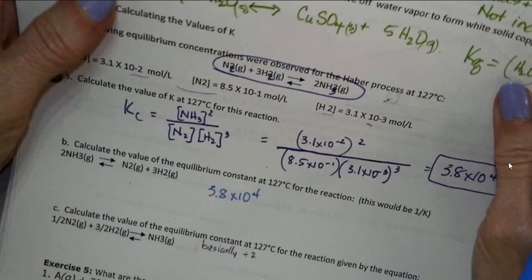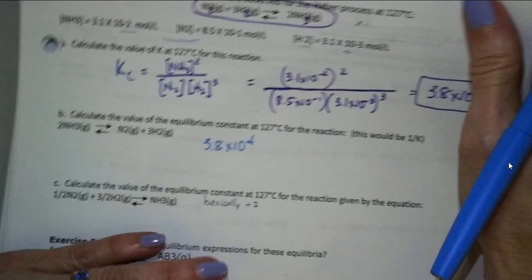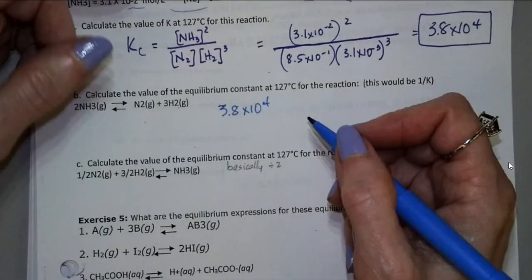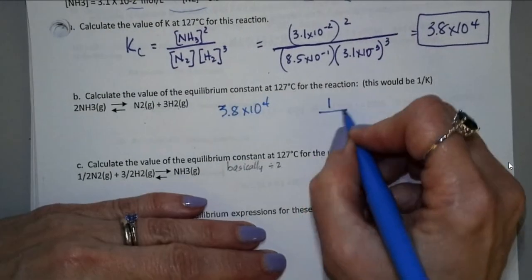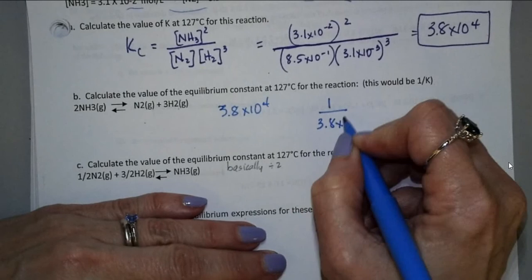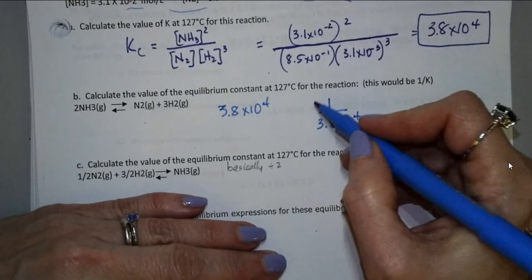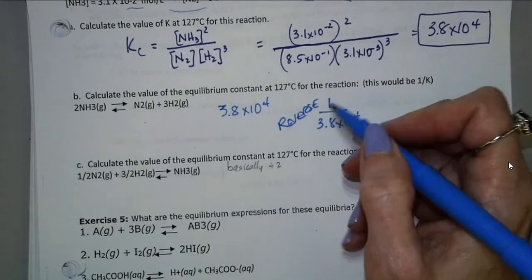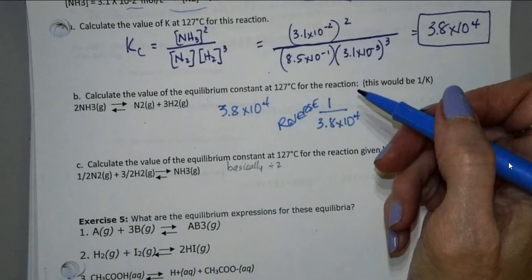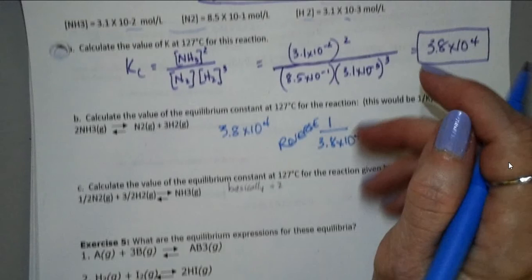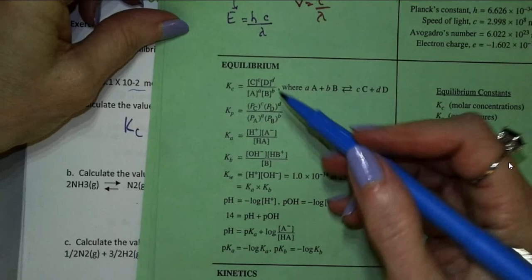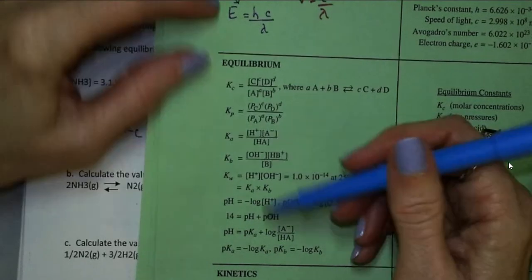So here we've got K. If we reverse the reaction, we're going to have 1 over 3.8 times 10 to the 4th. Here is our reverse. There's nothing on your green pages that says this, I don't think. So those are things that you're just going to have to remember. Nothing here tells us what if we reverse the reaction? If we reverse the reaction, it's going to be 1 over K. Pop that in your calculator.